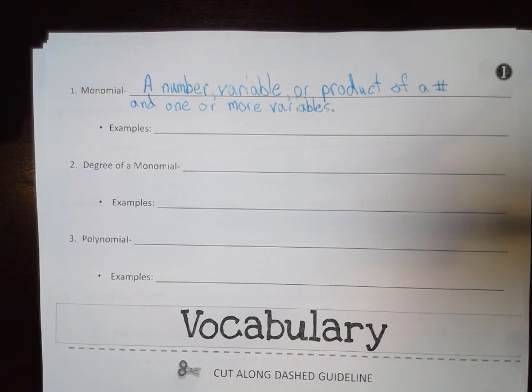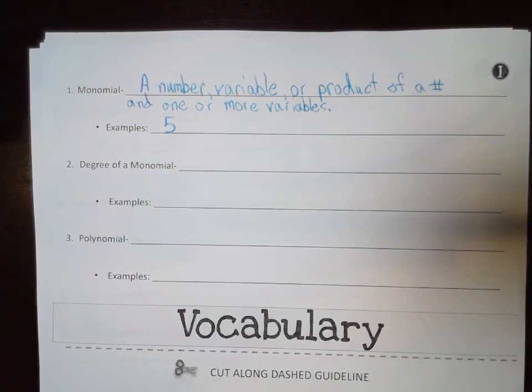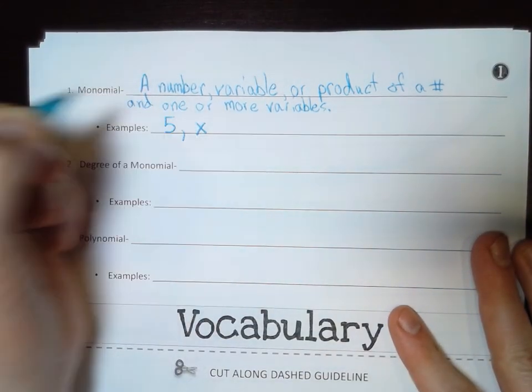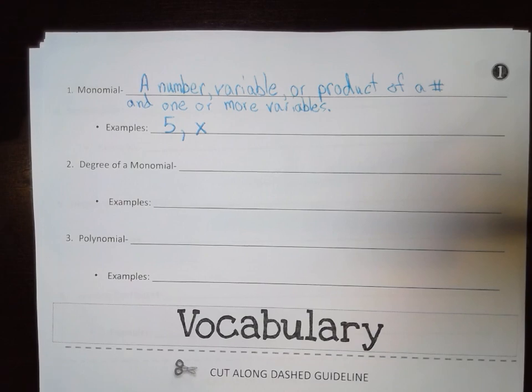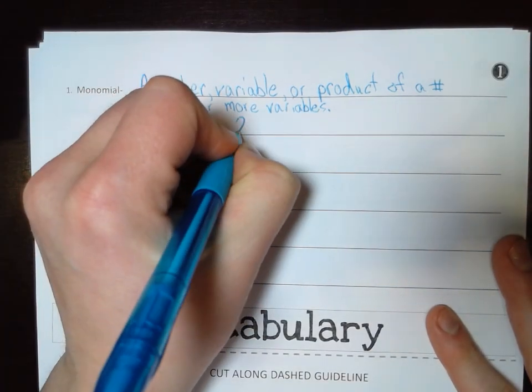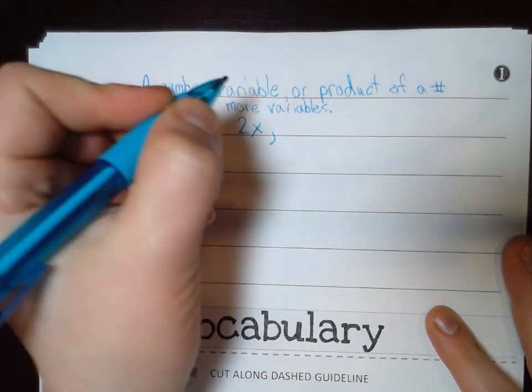So here's some examples. Here's a number. We call this a monomial. Here is a variable. We call this, when it's all by itself, a monomial. Here is 2x. We call this a monomial. Here is 7xy.